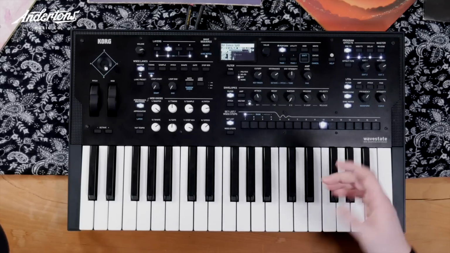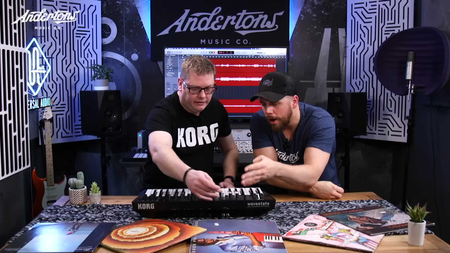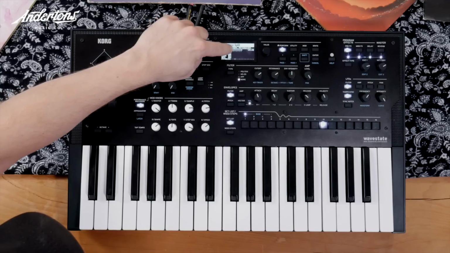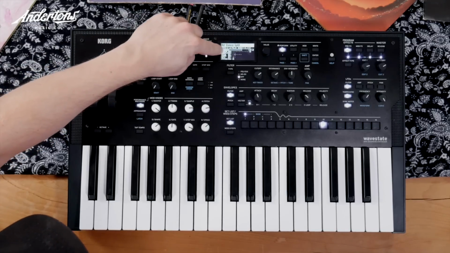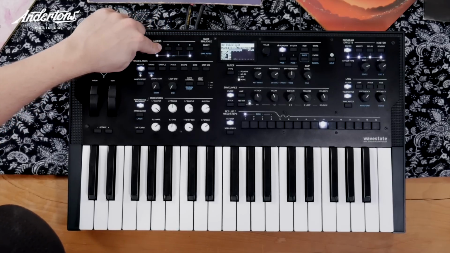So for something so complex, I think the interface is actually fairly logical, isn't it? Because it's 4-part multi-timbral. Yes, exactly. I'm getting a lot of information there. I can see the length of the sequences in the lanes. And then, well done, Korg.